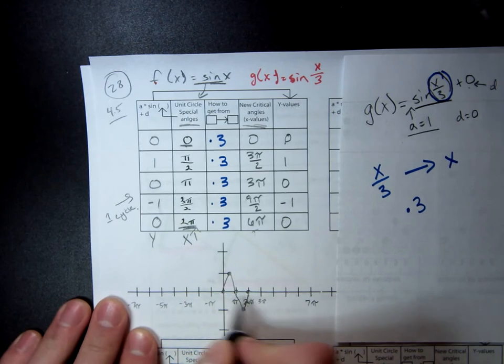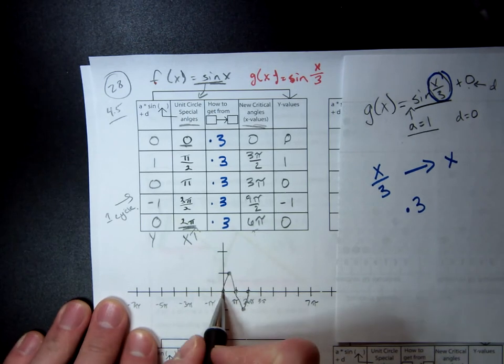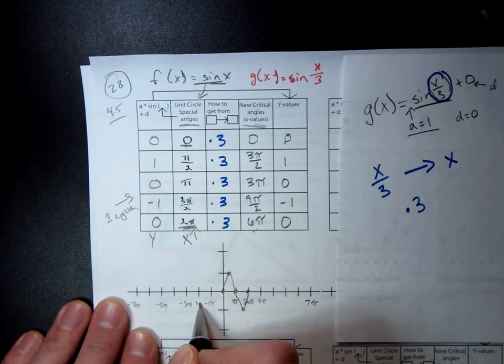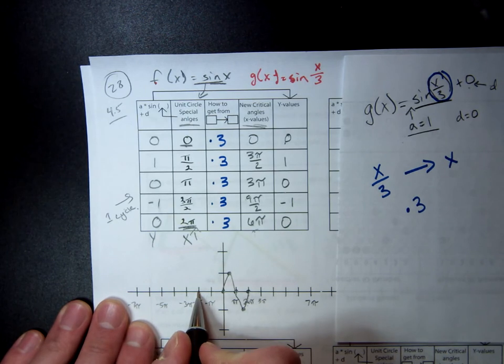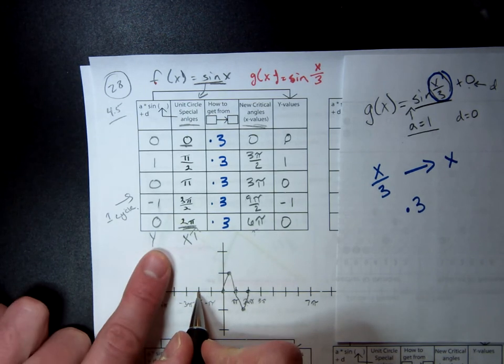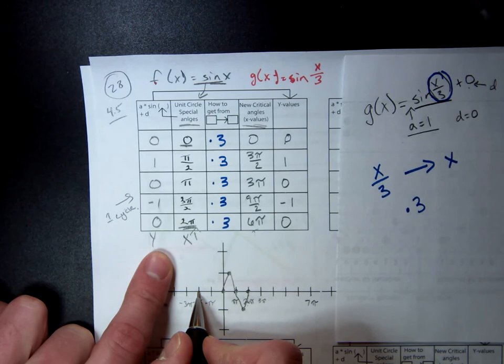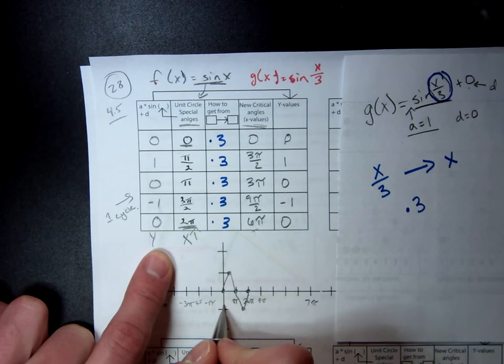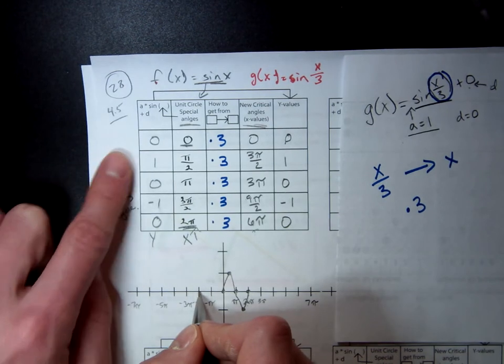Now I can draw the second period a couple different ways. I'm going to go ahead and start, and if I go from 0 back to 2 pi here, then I know that if I start right here, since each cycle takes 2 pi, I will finish up one full cycle by the time I get back to 0. And I'm just going to use the exact same y value.